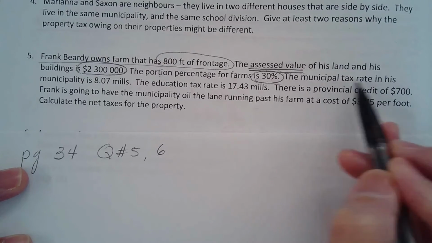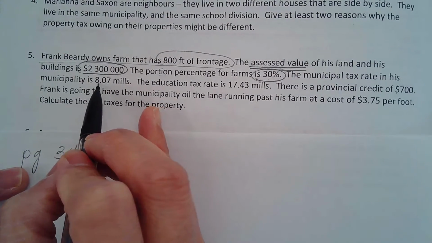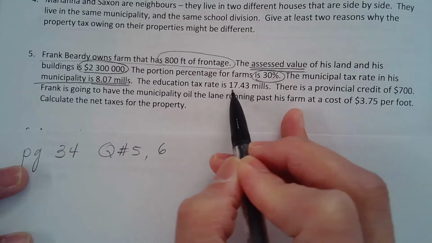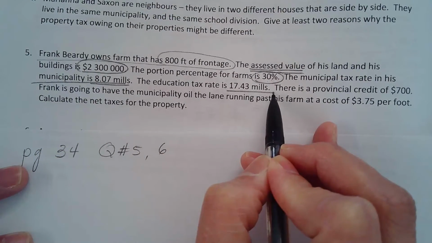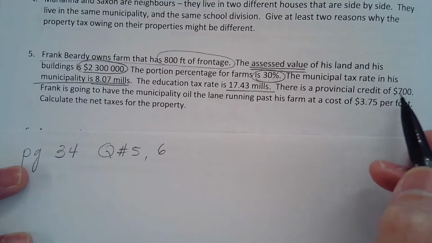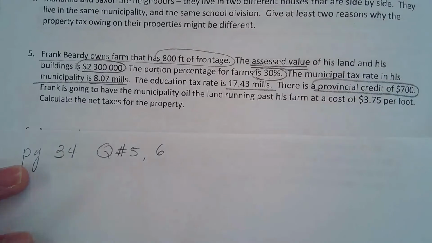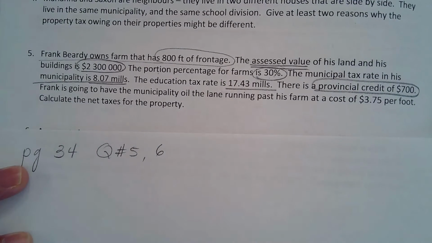The municipal tax rate is 8.07 mills. Education tax is 17.43 mills. And there's a provincial tax credit of 700. When we talked about this, we said a provincial tax credit. What do we do with a provincial tax credit?